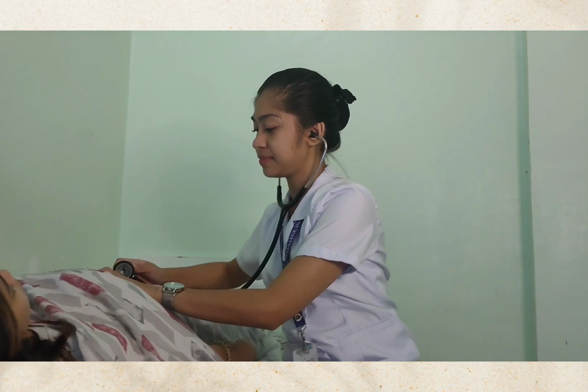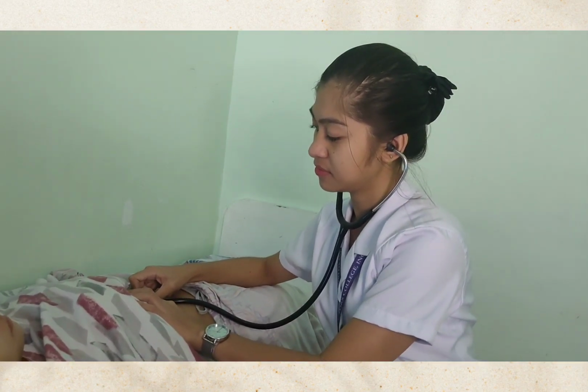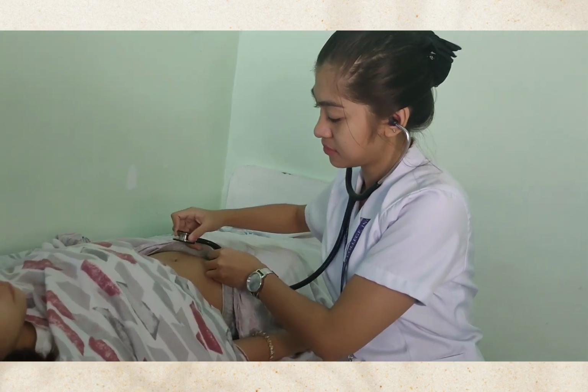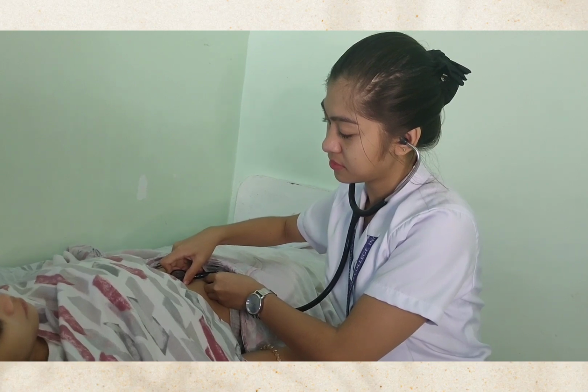Now to auscultate for venous hum, you have to listen for venous hum in the epigastric and umbilical areas. Now auscultate for friction rub over the liver and spleen. So place the diaphragm of the stethoscope over the right and left lower rib cage and listen for friction rub.